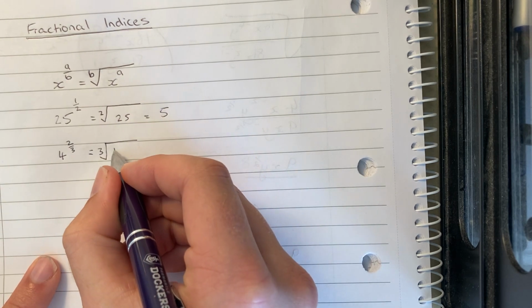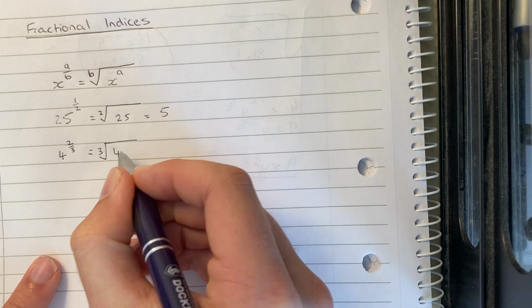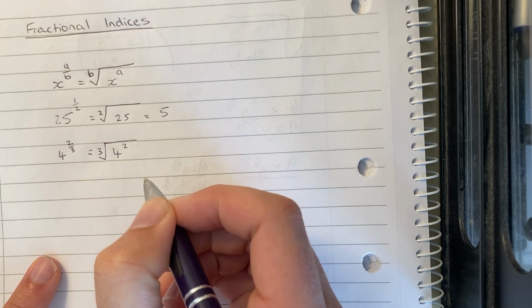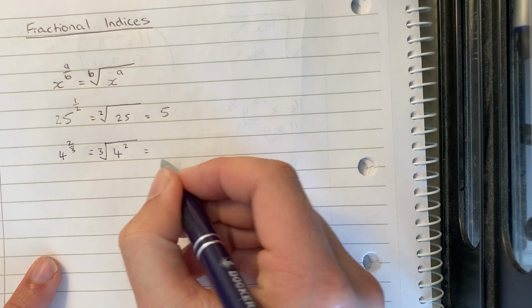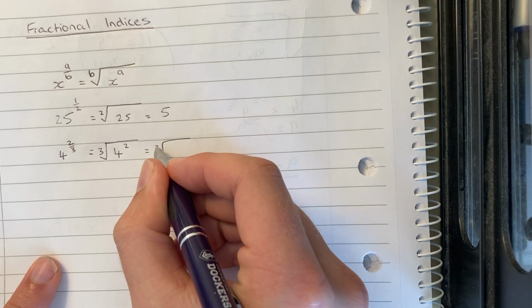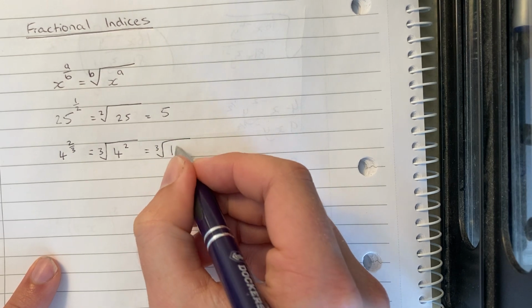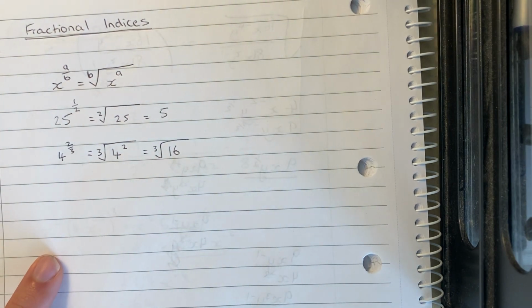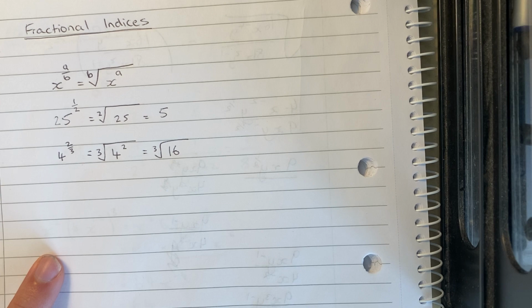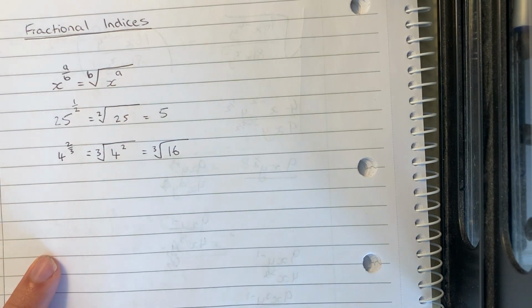And under the root symbol we have 4 squared. So this would equal the cube root of 16. Now I have no idea what that is. We can probably do that on the calculator, but I'll leave it like that for now.